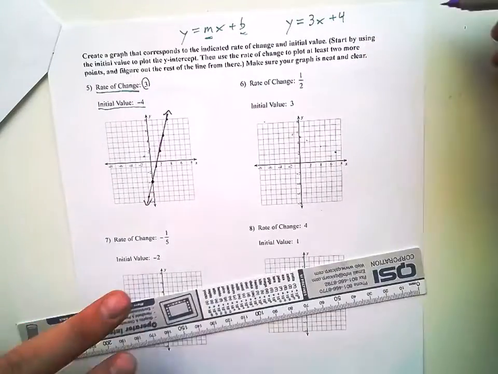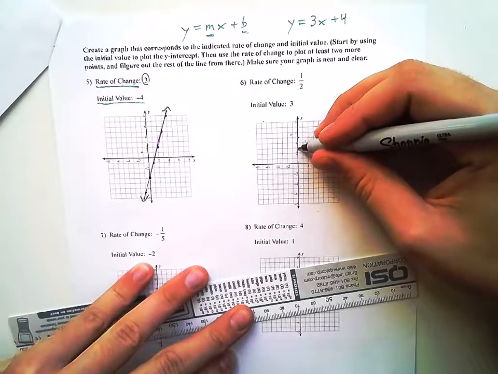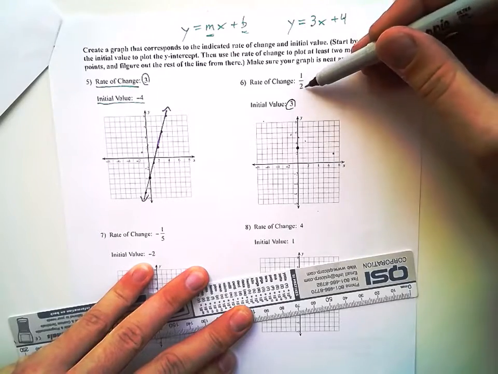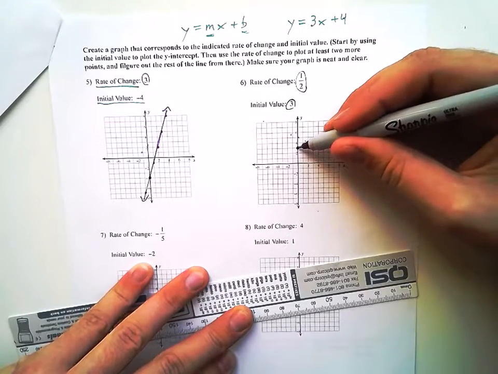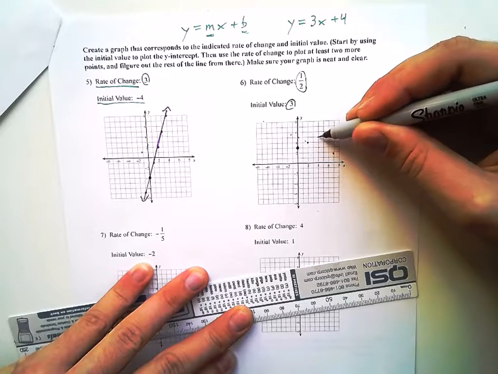Okay, this one, the initial value is 3, so it's going to cross the y-axis right there, and then the rate of change is a half. That means it's going to go up 1 over 2, up 1 over 2.